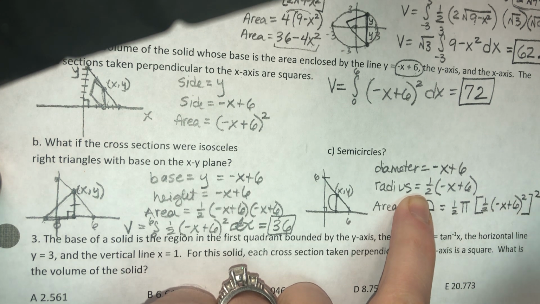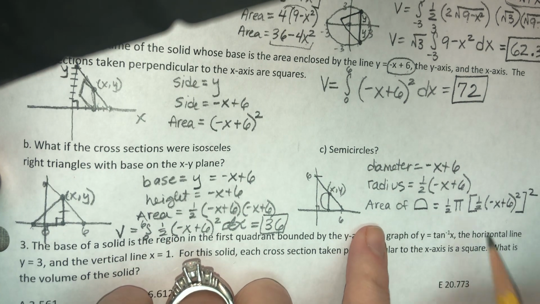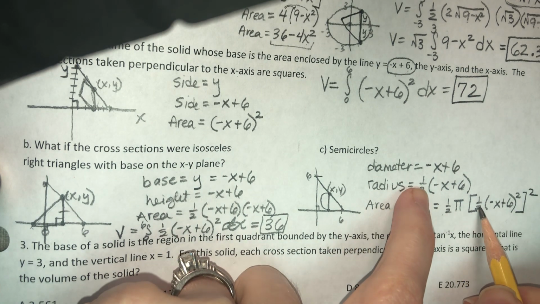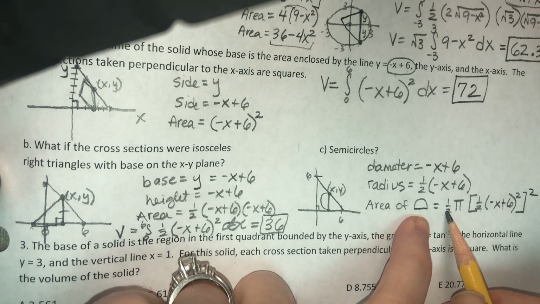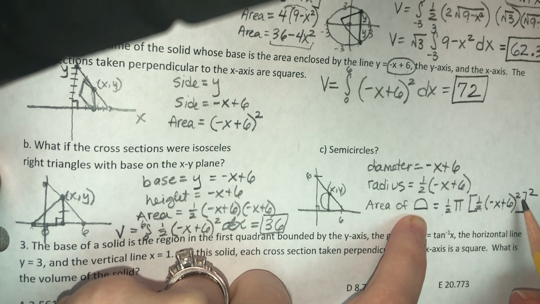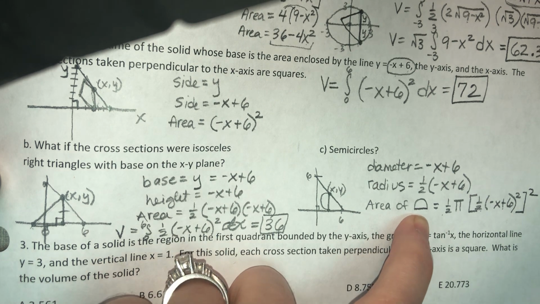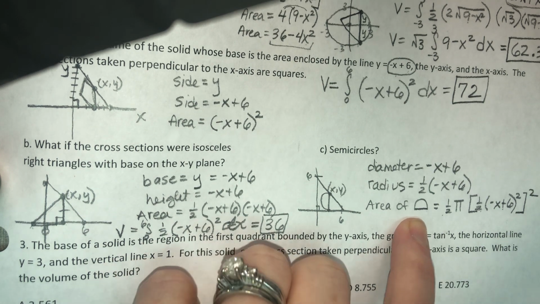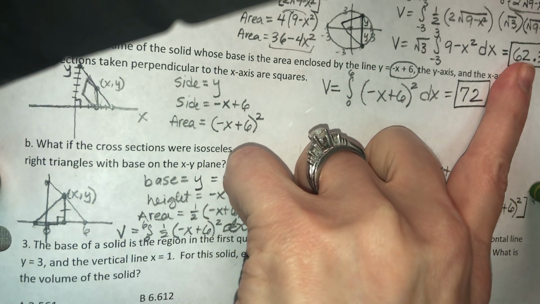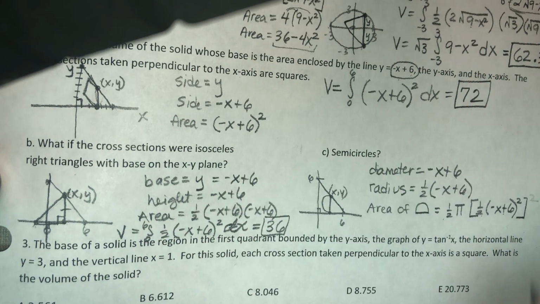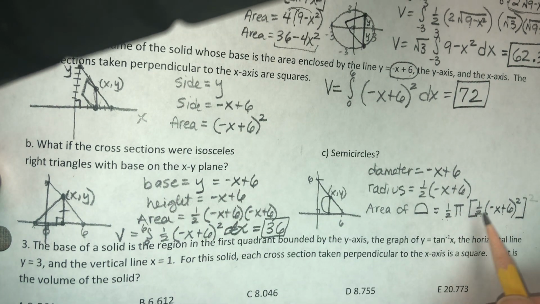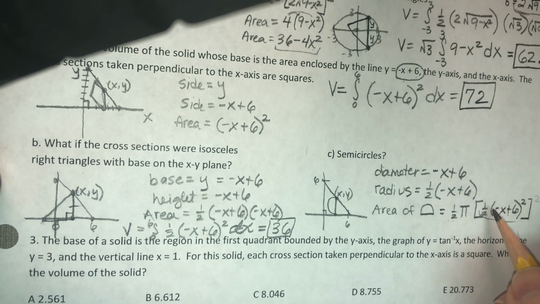Quantity squared. Watch out on this. There's 2 halves, one for the radius and then one for the area of the semicircle. And is there 2 squares? No, I lied. There's only 1 squared. Oh, I know where I'm thinking.